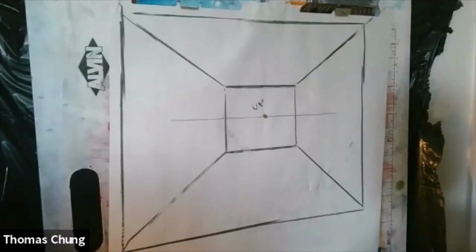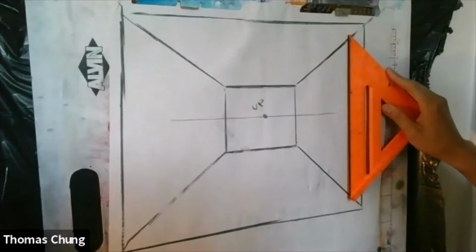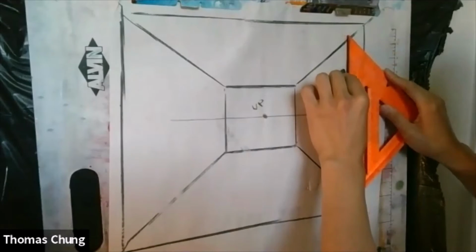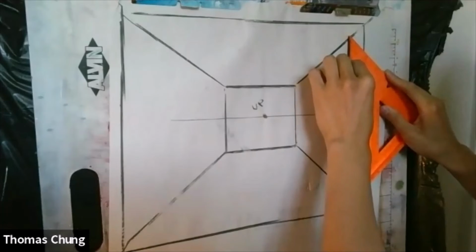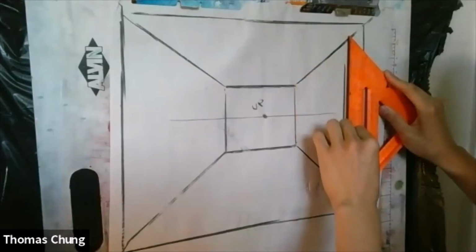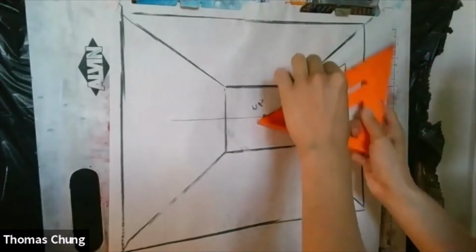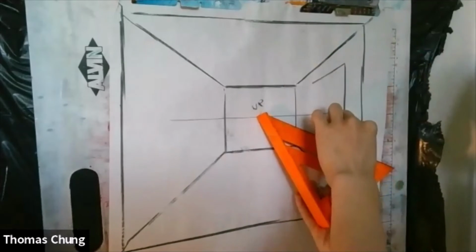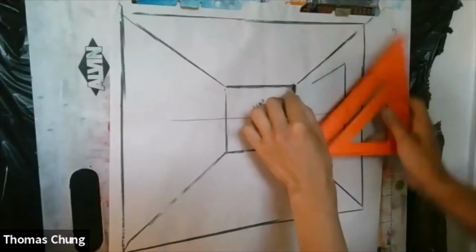And so let me just show you what I would do to put in a window and a door and things like that, because I want you guys to do that as well. So let's put a window here. All you need to do is show the edge of your window, and then you're going to connect the vanishing point to the top and the bottom of that line. Then you decide where that window ends.